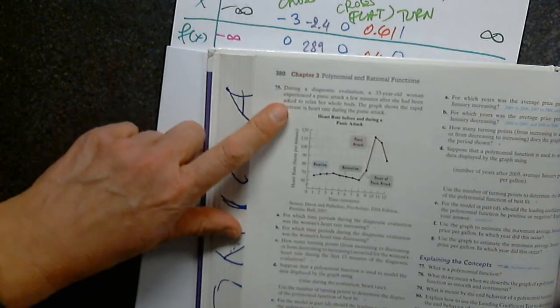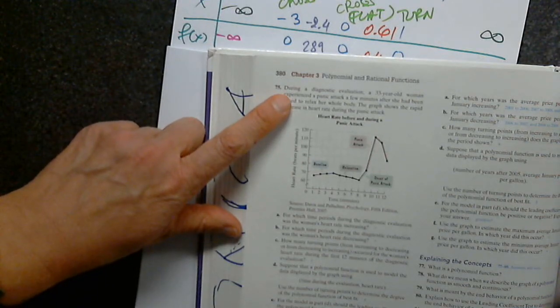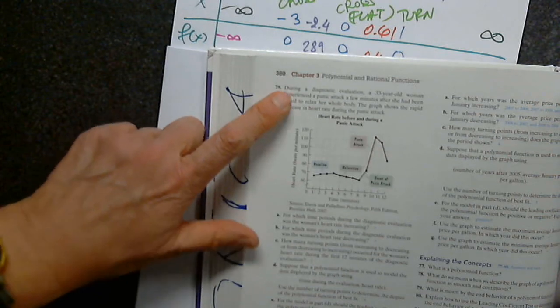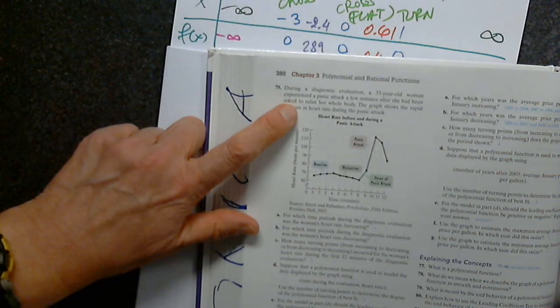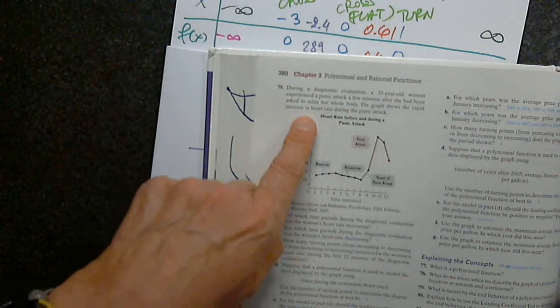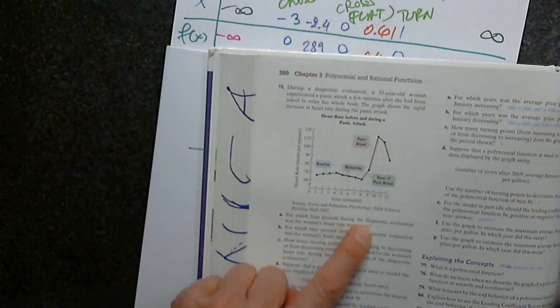Little problem. It's 75 on page 380. Problem 75 on page 380. During a diagnostic evaluation, a 33-year-old woman experienced a panic attack a few minutes after she had been asked to relax her whole body. The graph shows the rapid increase in heart rate during the panic attack. Okay. Part A. For which time periods during the diagnostic evaluation was the woman's heart rate increasing?